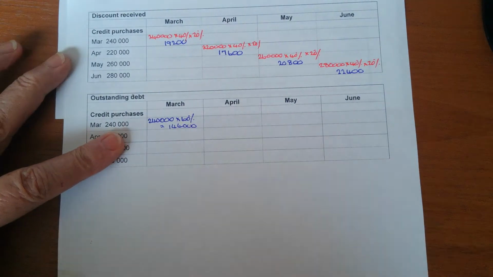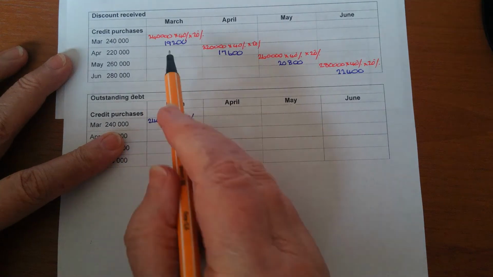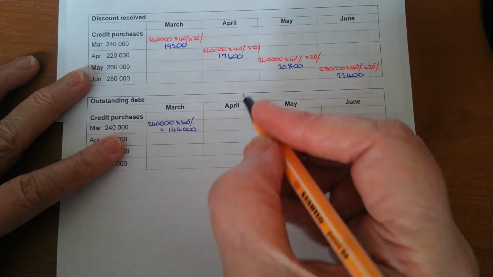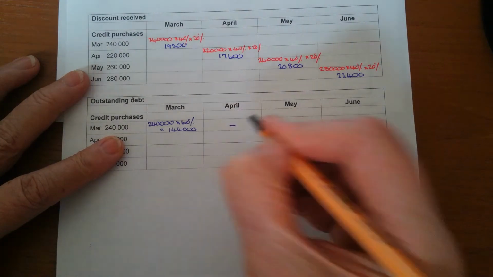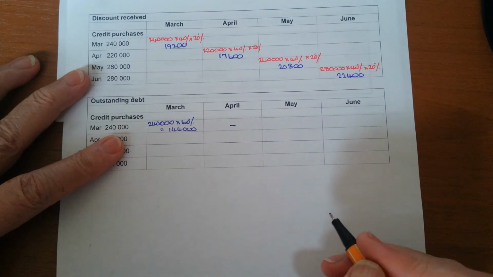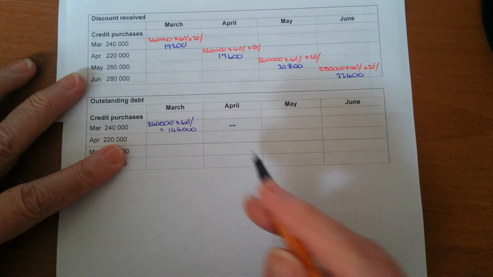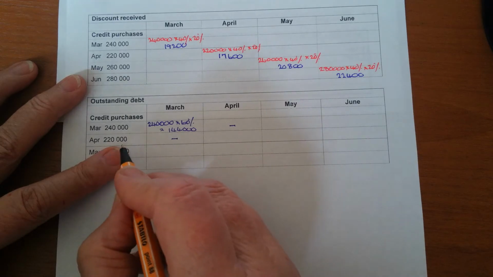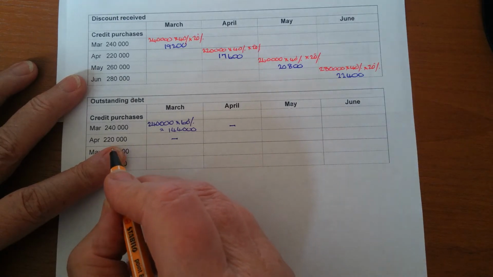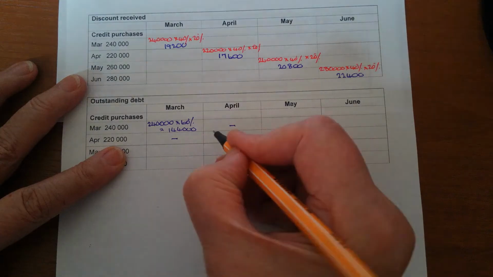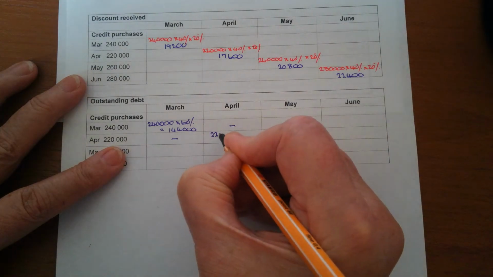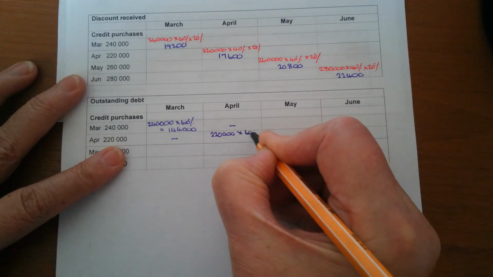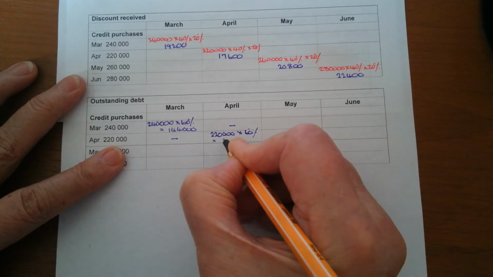In March, we paid 40%, and in April, we paid 60%. So it means we don't have any outstanding amounts at the end of April. If I look at April, at the end of April, we paid 40%. So it means we still owe 60%. So I will take the 220,000 times the 60%, and that will give me 132,000.